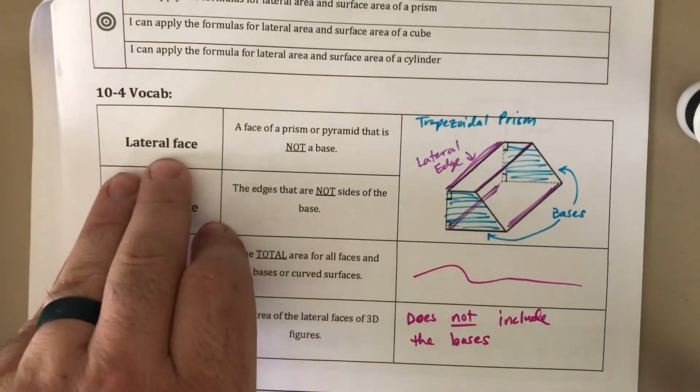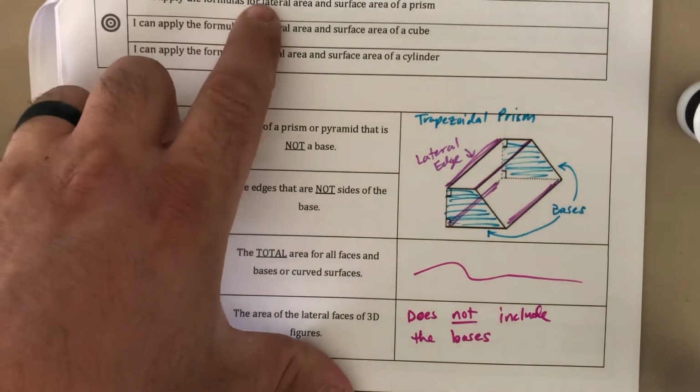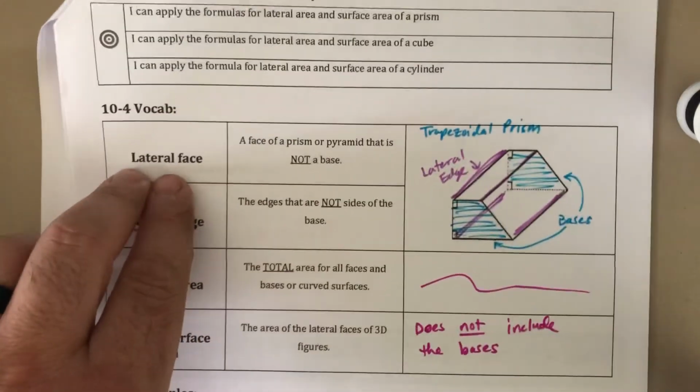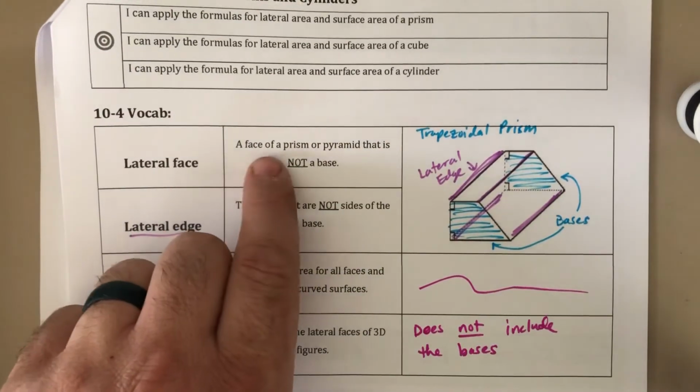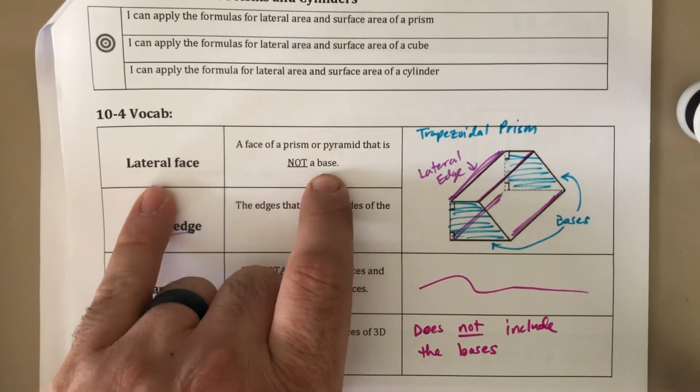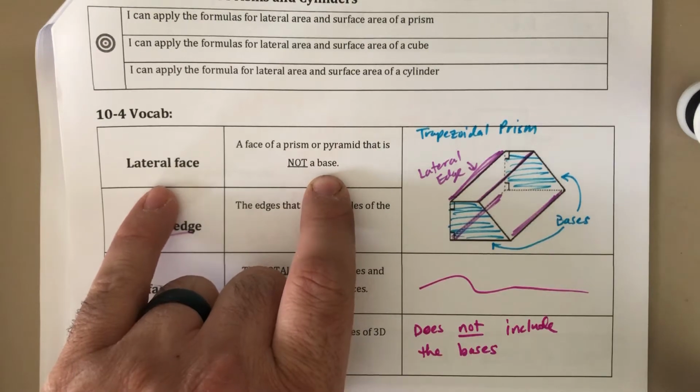Okay, so to talk about surface area, we're going to talk about several things, and that is, first, what is a lateral face? A lateral face is a face of the prism or pyramid that is not a base. So the lateral faces are the non-base faces.